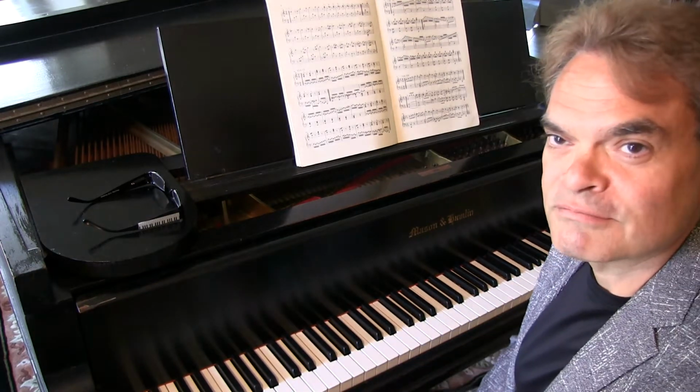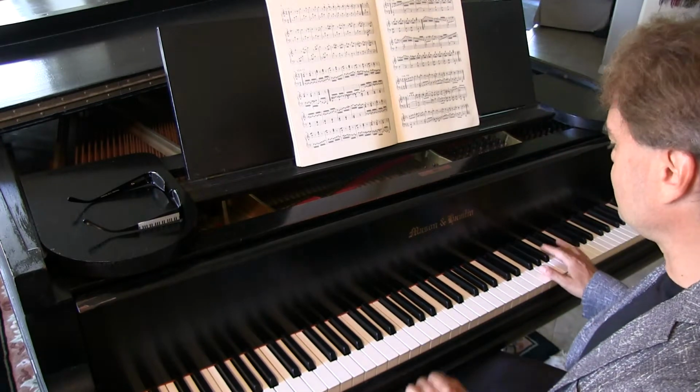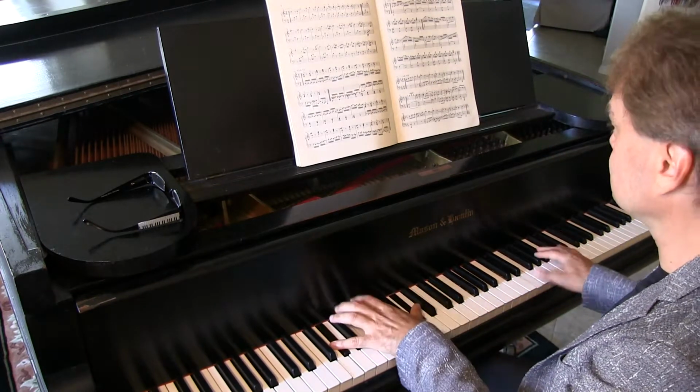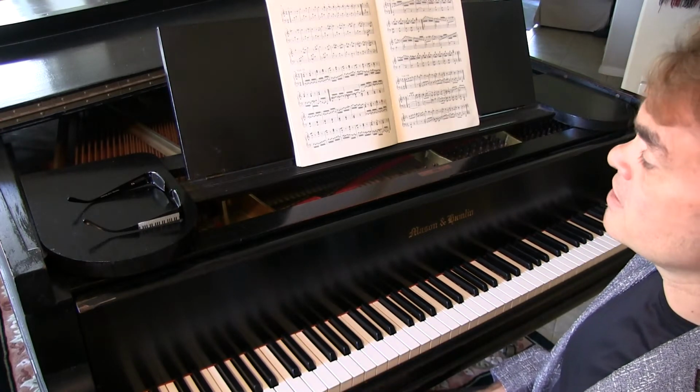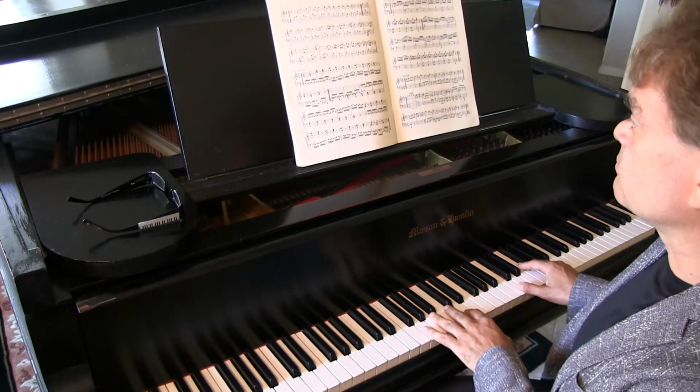we can hear the harmony. So it's a beautiful harmonic progression, really. So number 7 is an excellent one. Number 5.